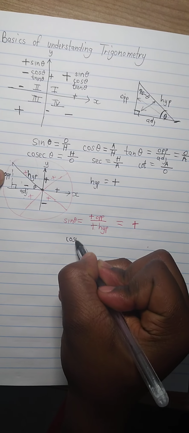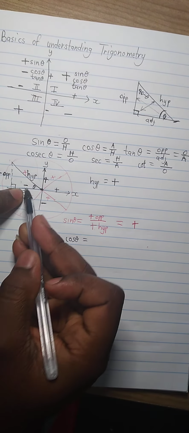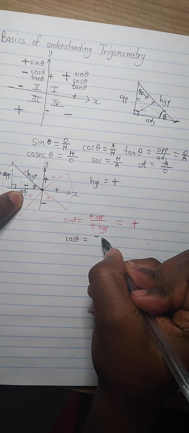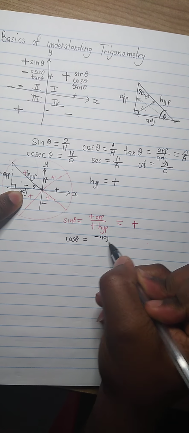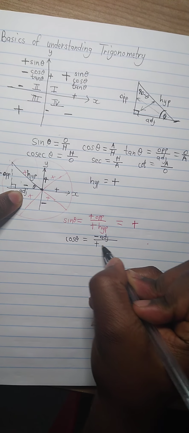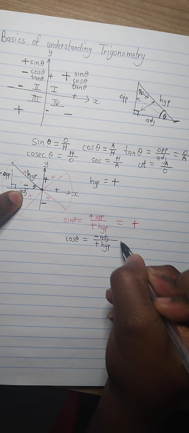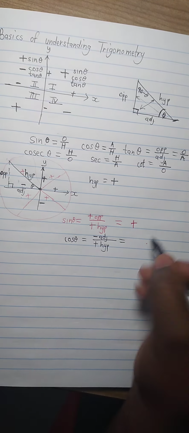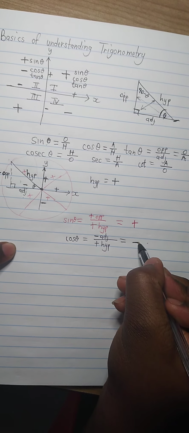That's why sine there is positive. Now let me do the counter one of cos. Cos theta takes its adjacent, which is a negative adjacent, over the positive hypotenuse. So a negative divided by a positive will give you a negative. That's why cos is negative in that quadrant.